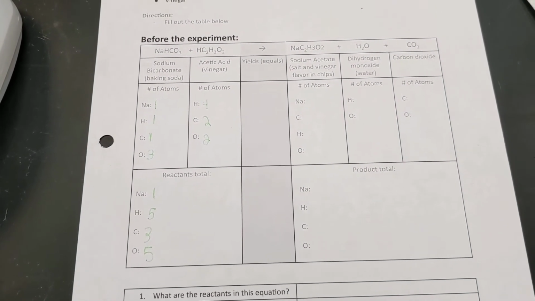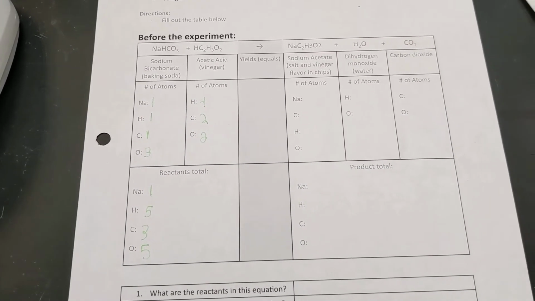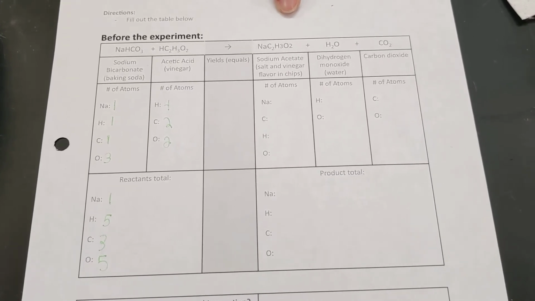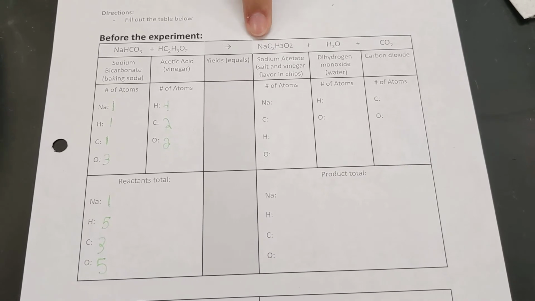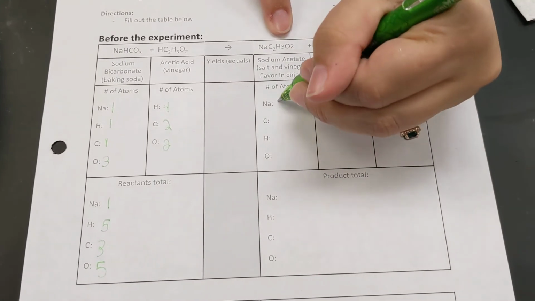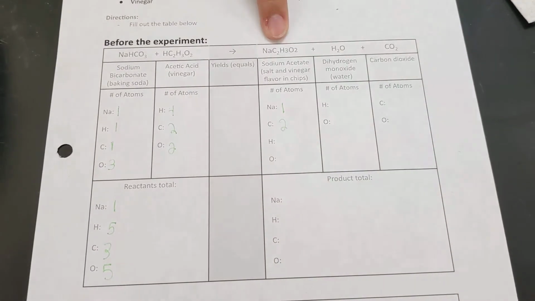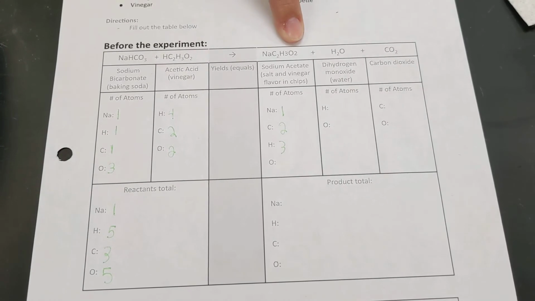Now we're going to move on and calculate the total of products in the equation. So we're going to go through and do the first column, which is where the salt is going to show up. And it's going to be Na, there's only 1 of them. The carbon, there is 2. The hydrogen, there is 3. And the oxygen, there is 2.